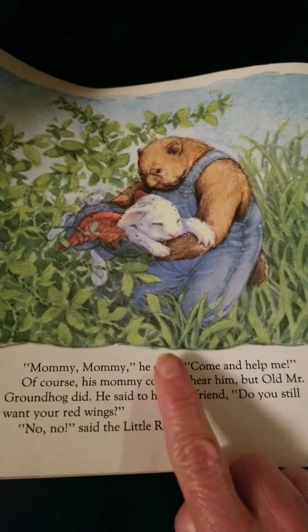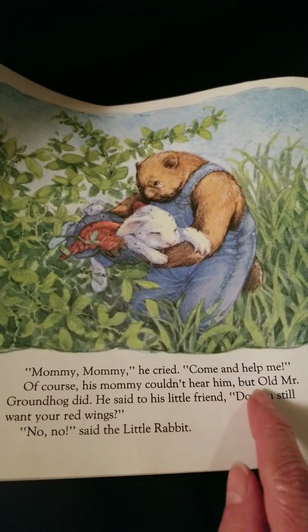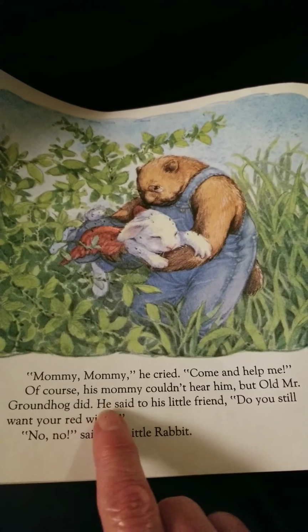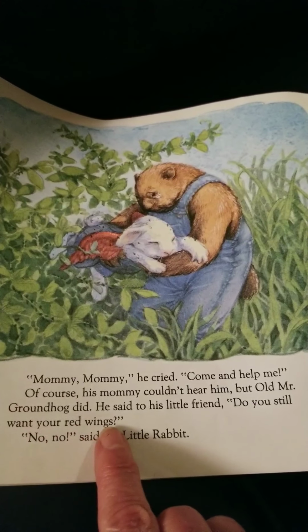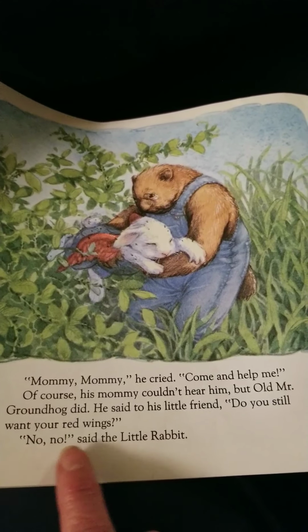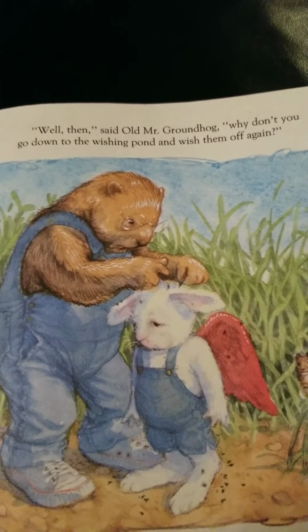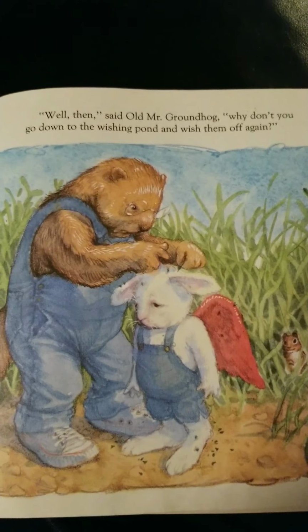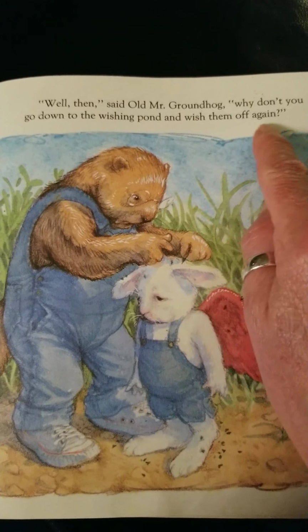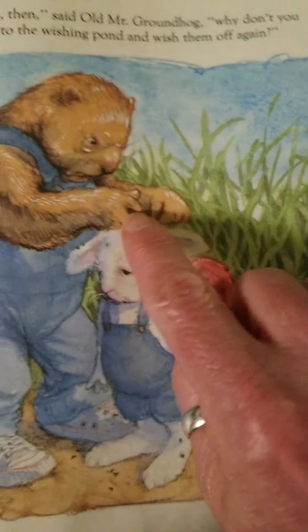"Mommy, Mommy," he cried. "Come and help me." Of course his mommy couldn't hear him, but old Mr. Groundhog did. He said to his little friend, "Do you still want your red wings?" "No, no," said the little rabbit. "Well then," said old Mr. Groundhog, "why don't you go down to the wishing pond and wish them off again?" And Mr. Groundhog's picking the prickles out of him.